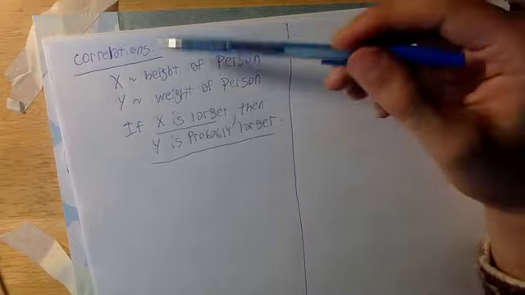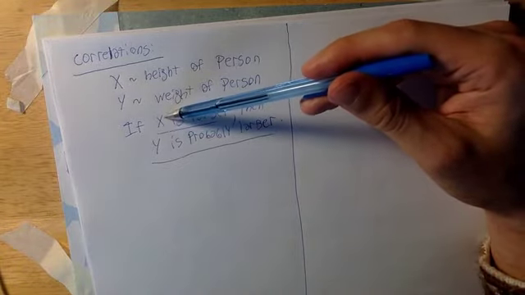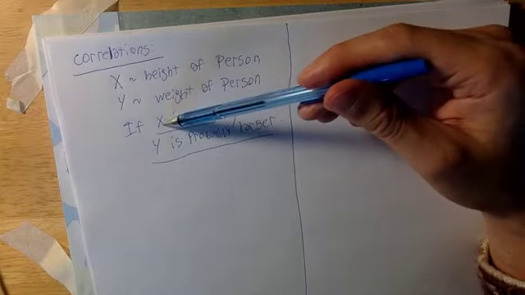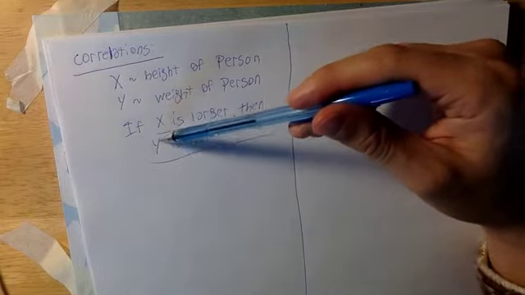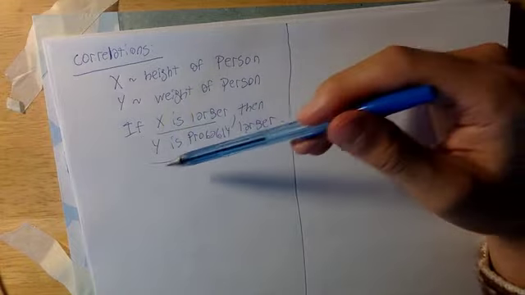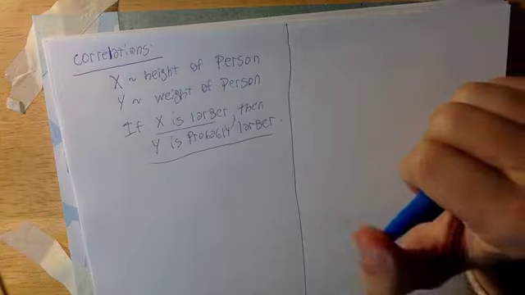It's not true for every person, but it should be true in a statistical sense. So the correlation and the covariance that we're going to define measure the relationship between X and Y. Can we say that when X grows by 1 unit, Y also grows by 1 unit, or do we have to normalize, or these kinds of things?